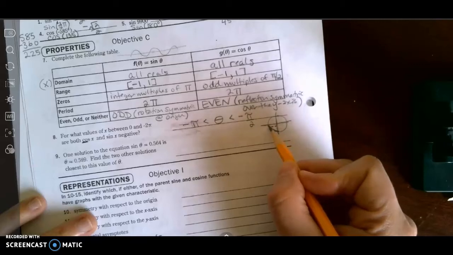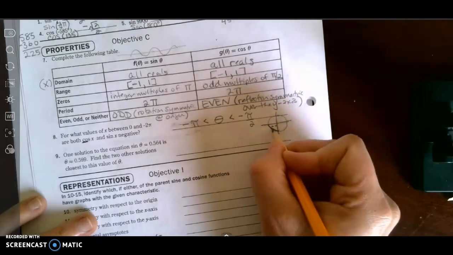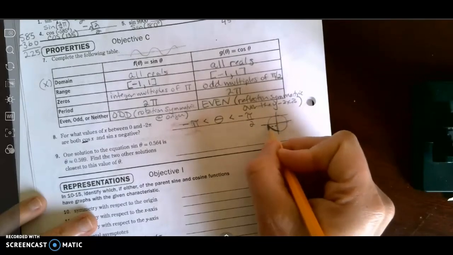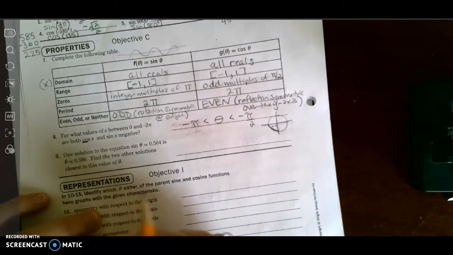And that's just probably how I would have figured it out, is actually just looked at the unit circle and known that it's in this quadrant, which is from negative pi over 2 to negative pi, which is what I have written right here. Okay.